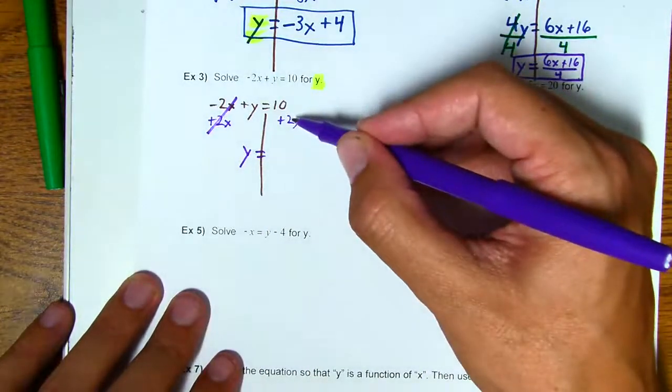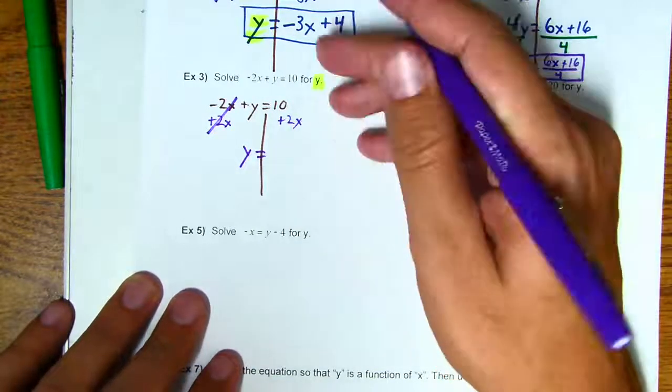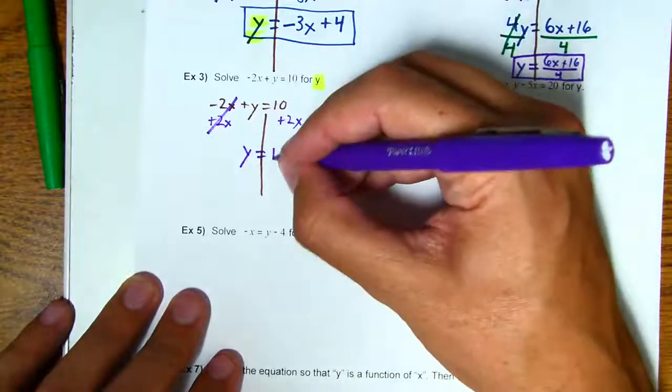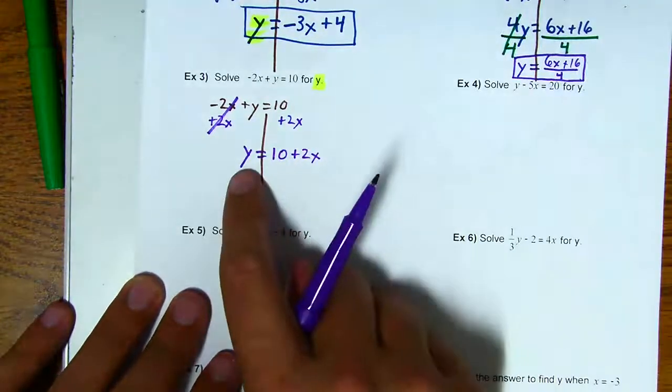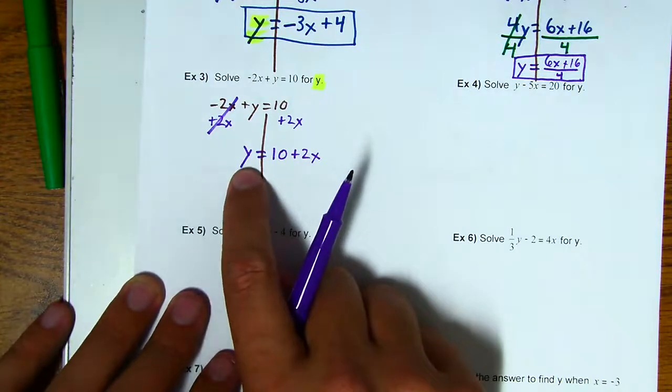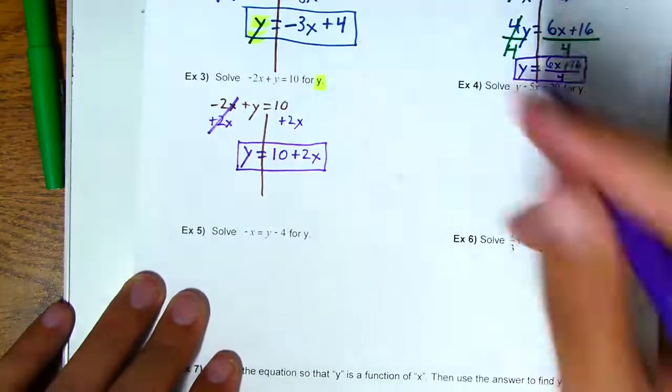These are not like terms. I cannot combine 2x with 10. So I can write this out. Once again, order doesn't matter, so I'm going to write it this time 10 plus 2x. This is my answer. I know because y is alone on one side of the equal sign. I'm going to put a big box around it.